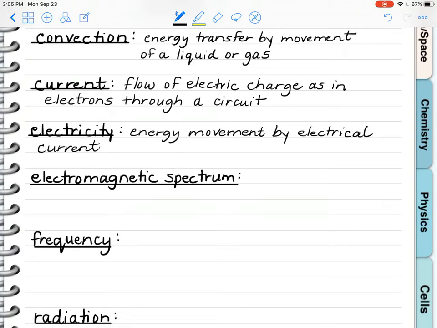So let me give you the definition, and then we'll worry about that when we get to our next page. The electromagnetic spectrum is the range of all frequencies. And I'm going to explain what frequencies are. The range of all frequencies of electromagnetic radiation.